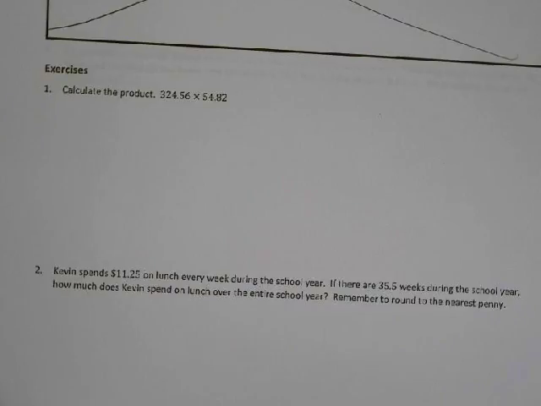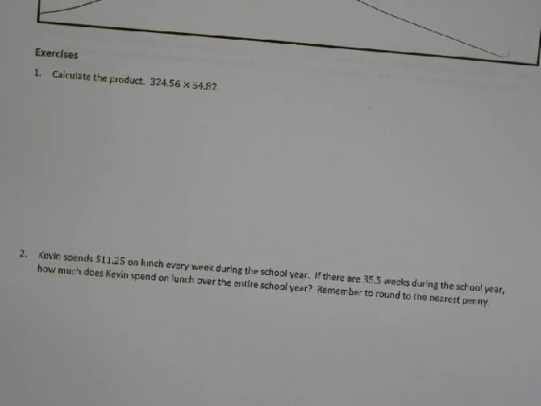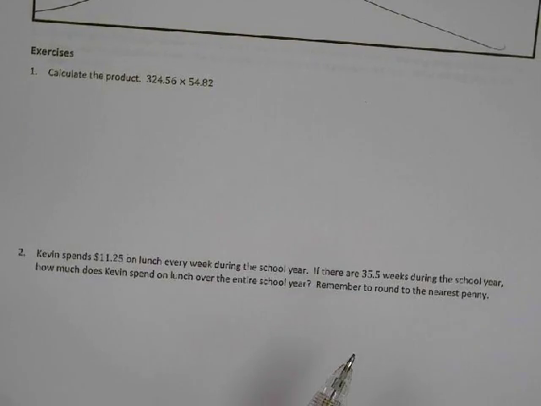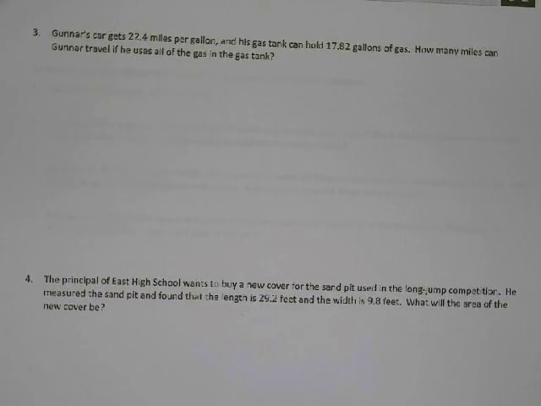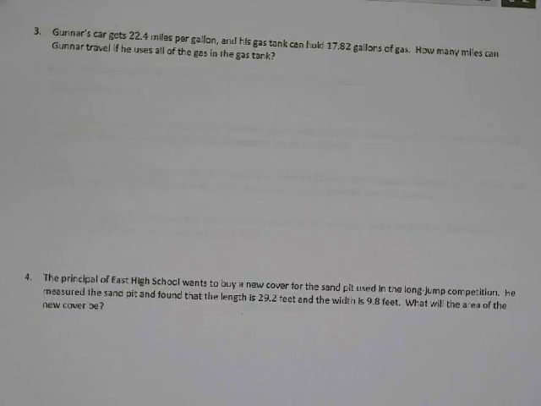Now you are going to go on, we're going to skip the discussion notes because I've actually stepped through all of those notes with you. And you are going to do numbers 1 and 2, 3 and 4, and then come see me, I'll check it, and then I will give you your assignment from there. If you have any questions, please let me know.